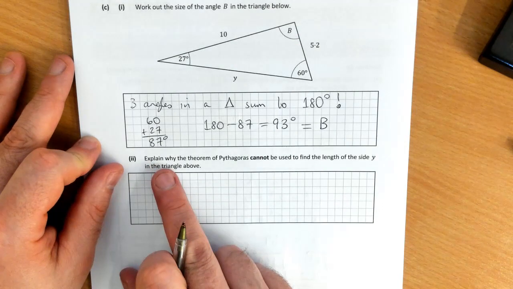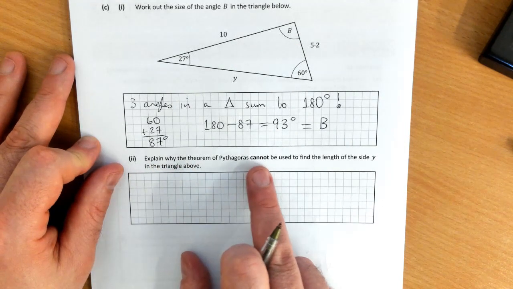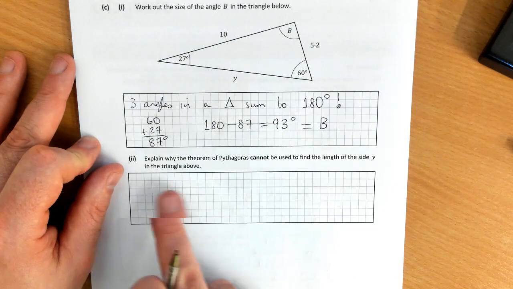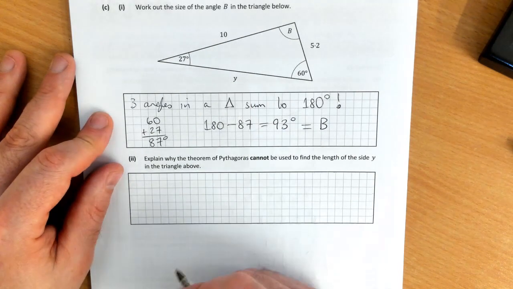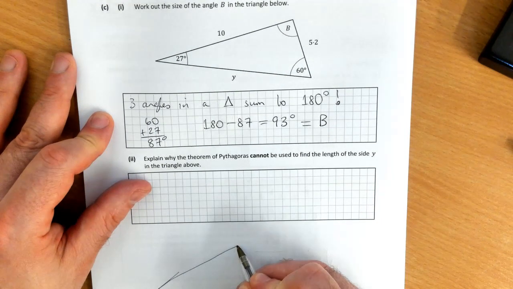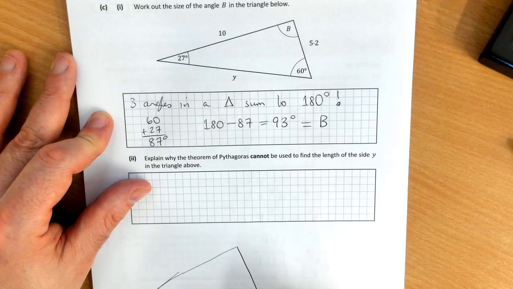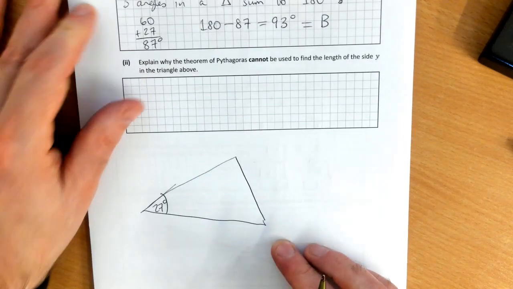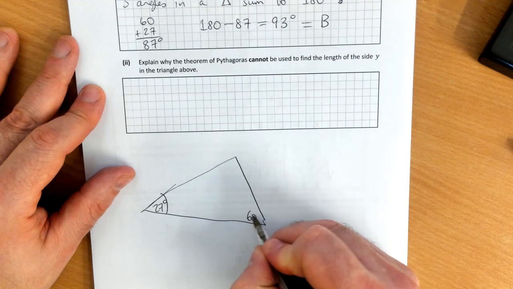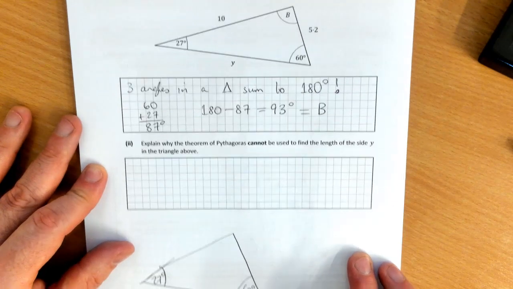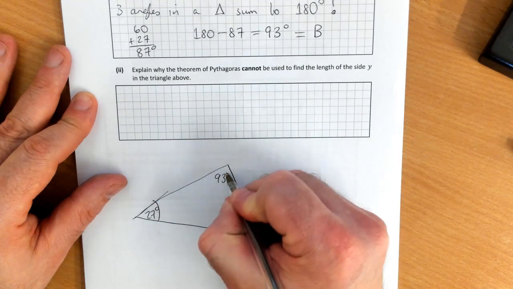And it says then, explain why the theorem of Pythagoras cannot be used to find the length of the side y in the triangle above. Well, I suppose if I just draw out the triangle very quickly, or make it look somewhat like what it looks like in the sheet there, we've got an angle of 27, we've got an angle of 60 degrees, and for B there, we found it out to be 93 degrees.